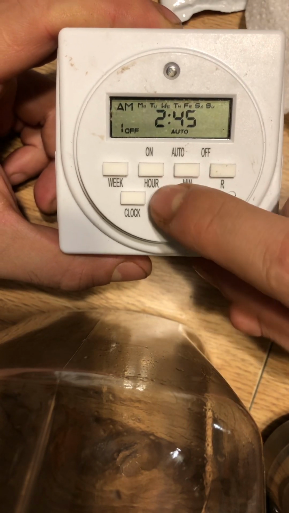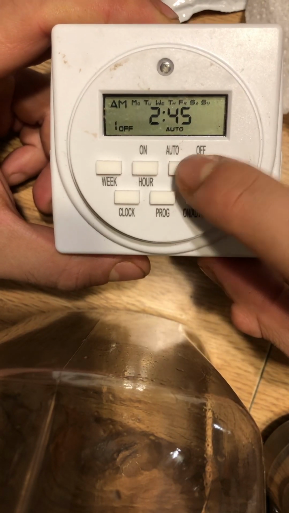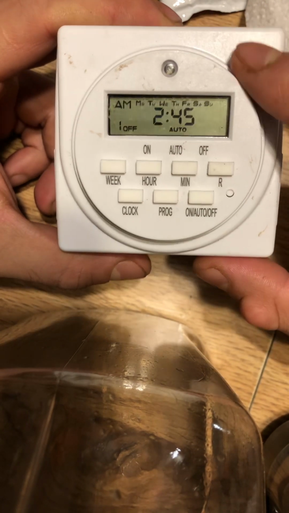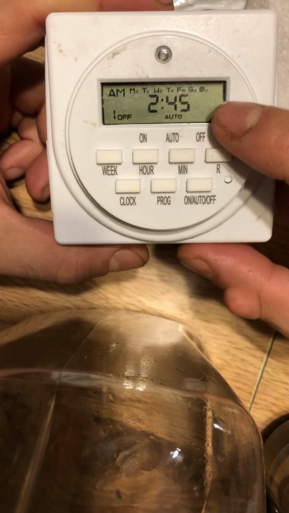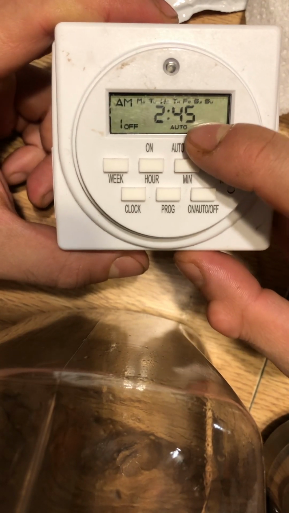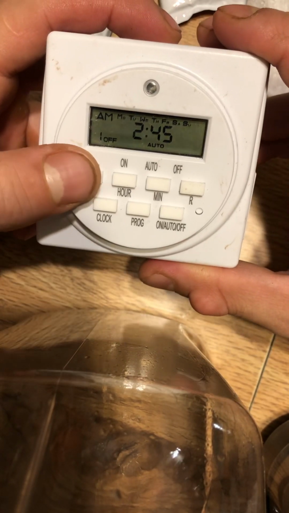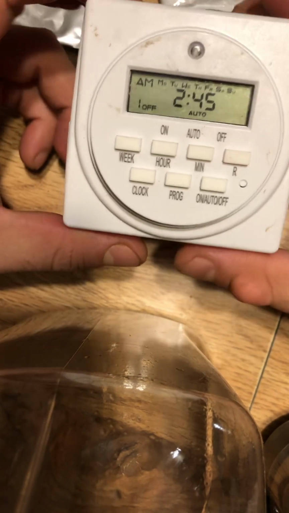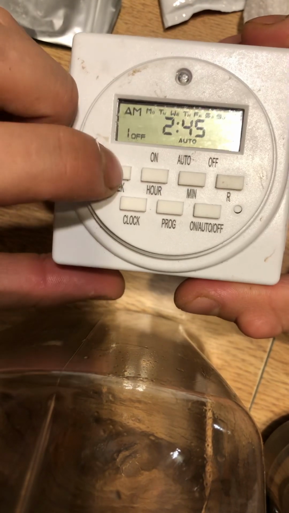But again, if you wanted to change it, you just go to hour, you go to minutes, and you go there. Another important thing to take a look at is, depending on how many days of the week you want this to do this. So you go to week, you go to program, you're already here. You see how you go week right here?